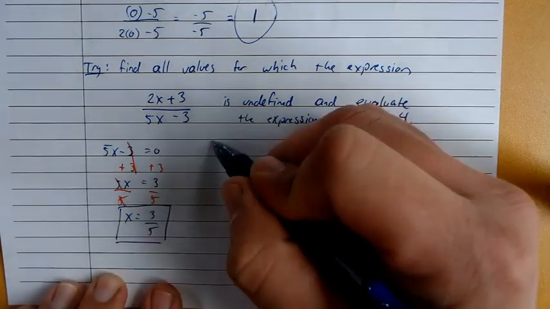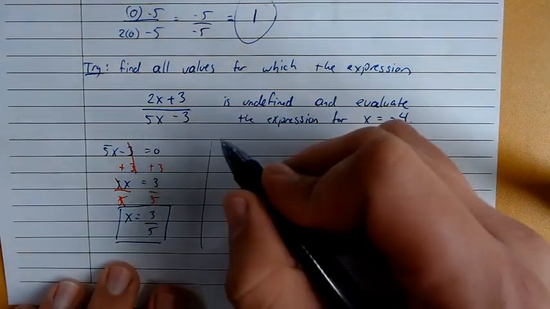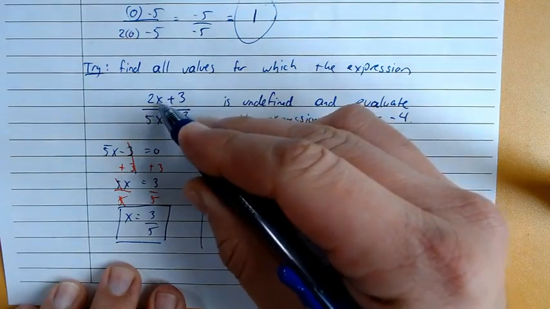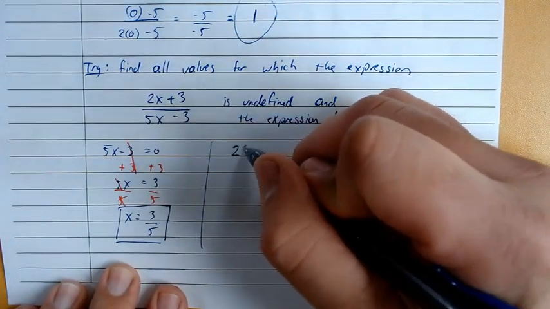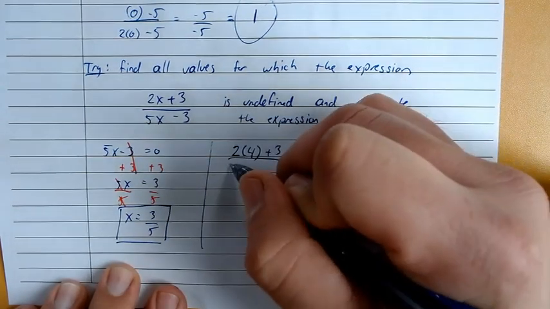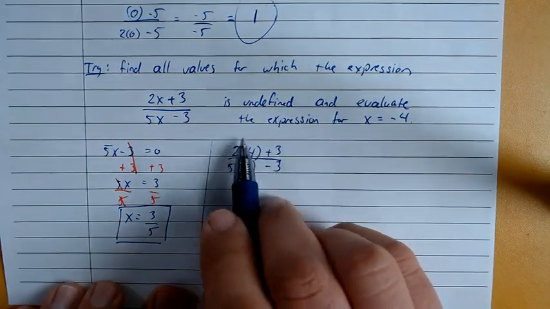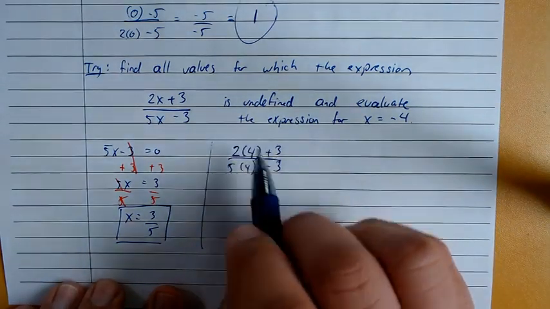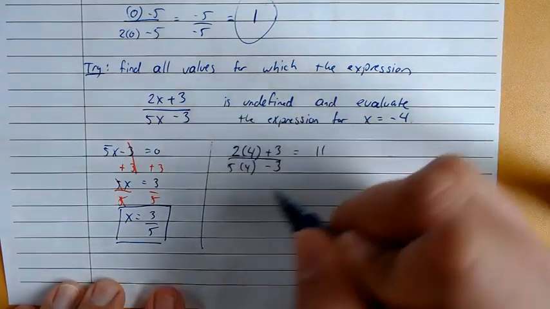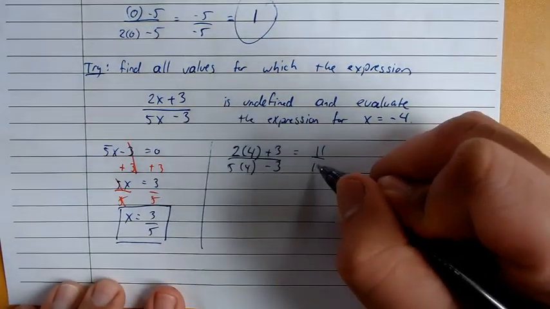And then the second part of the question was, now evaluate the expression for x equals negative 4. Okay, so evaluate means plug in the number and simplify. So it's going to be 2 times 4 plus 3 over 5 times 4 minus 3. All right, 2 times 4 is 8 plus 3 is 11. 5 times 4 is 20 minus 3 is 17.